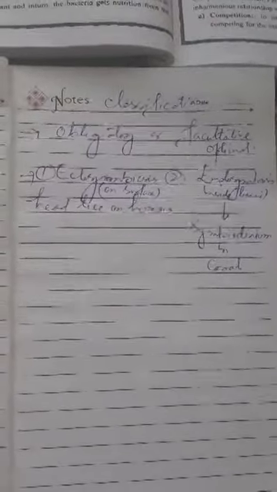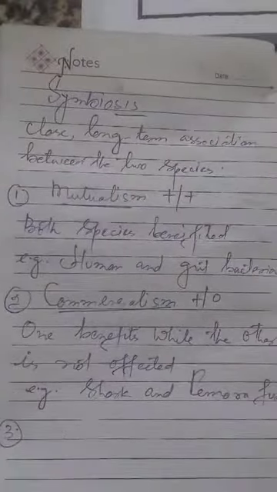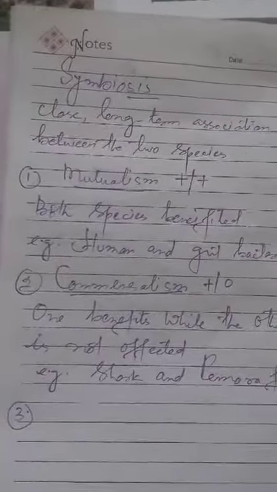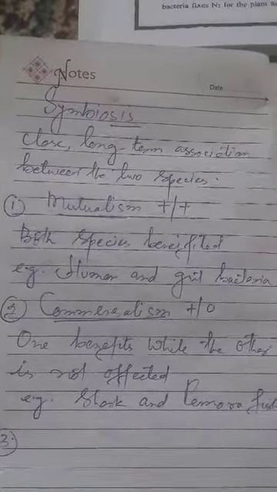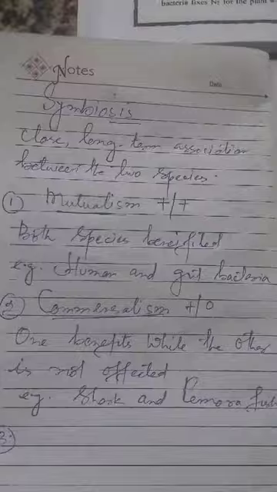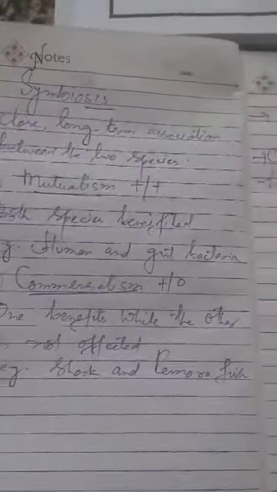So these are different classifications of symbiosis. It may be obligatory, it may be facultative, or we can classify it into ectosymbiosis or endosymbiosis, depending on whether the organism is living on the surface or inside the tissue. The major types of symbiotic relationships are, first, mutualism. Mutualism is when both species get benefited. This is the case of plus, plus, both gain from this relationship.